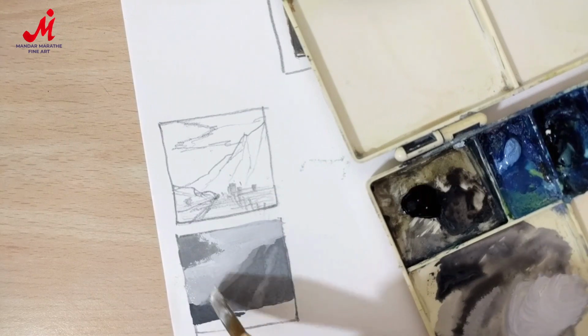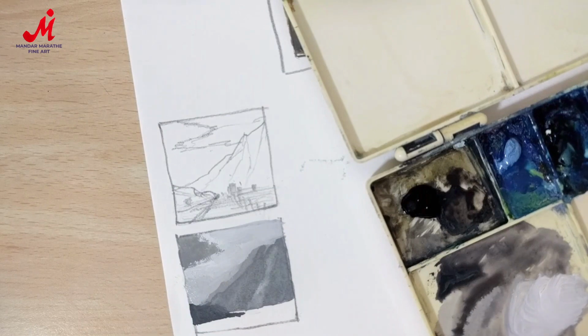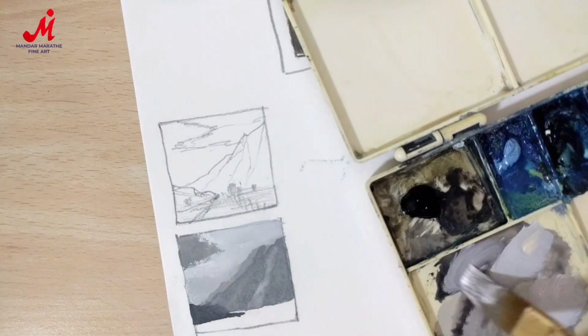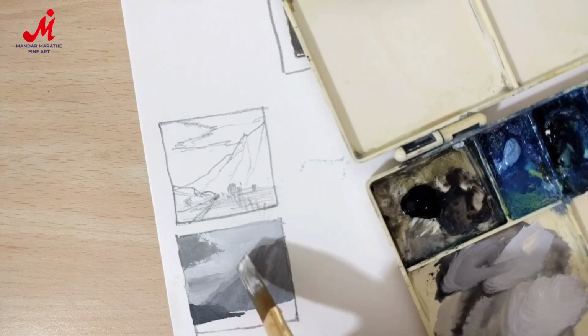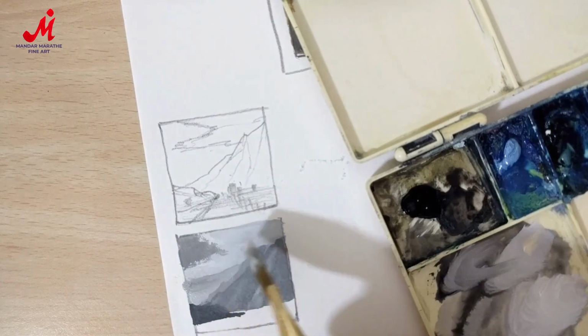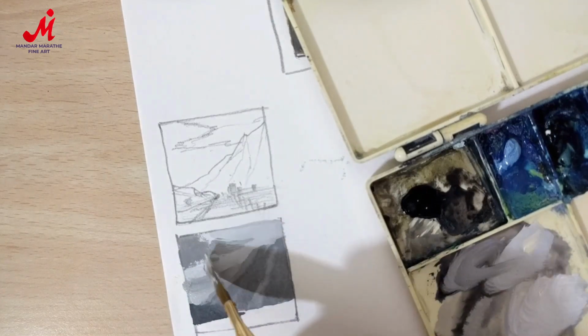What this value study is teaching me is where to have dark values and where to keep values light. That will clarify my painting process a lot.